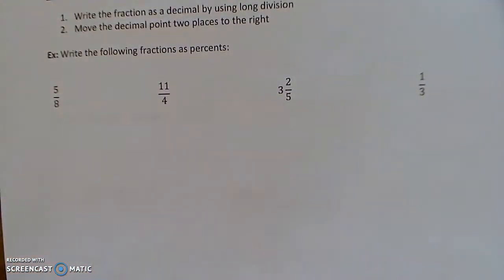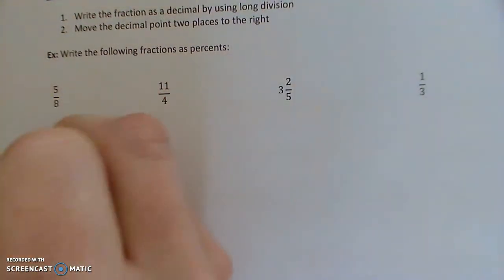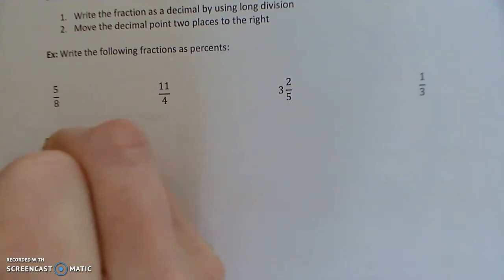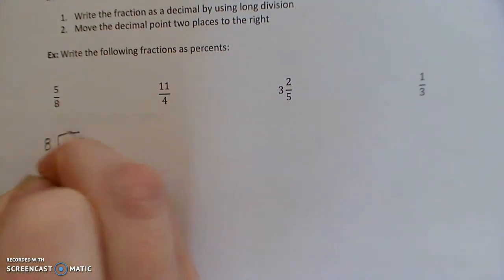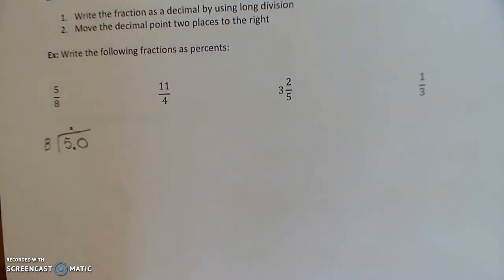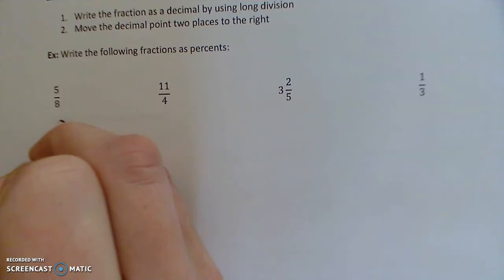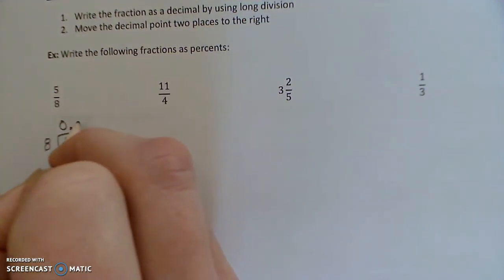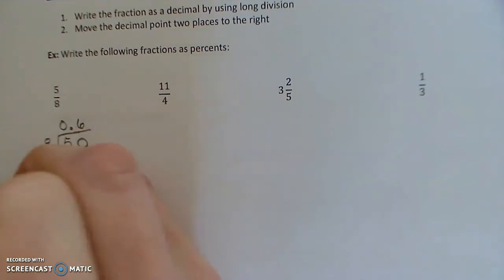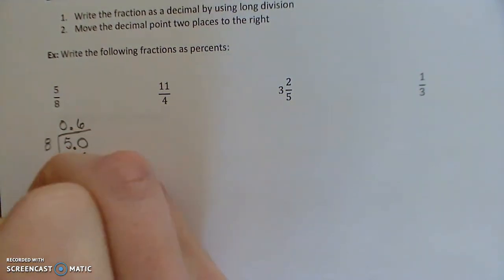5/8. Suppose I want to write that as a percent. I would take 5, divide by 8. 8 goes into 5, 0 times. So I will include the decimal point and append a 0 to the number. 8 goes into 50 6 times. 6 times 8 is 48.